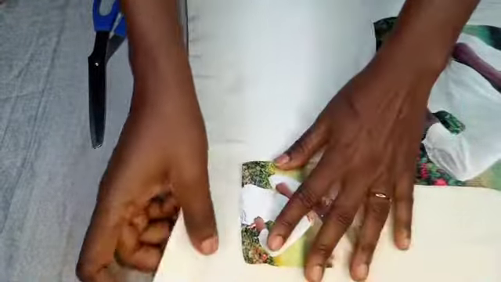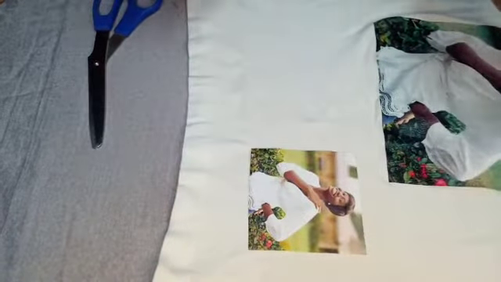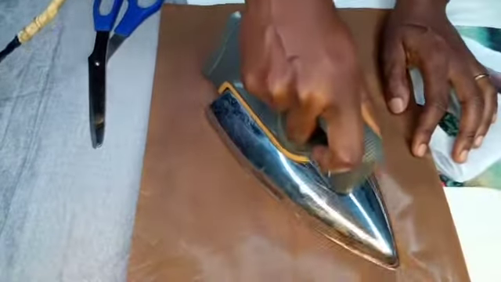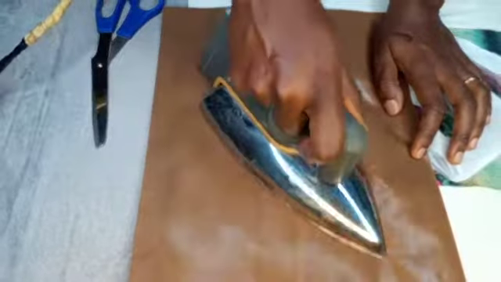So you bring out this, then I'll just place it directly on my cloth this way. Then I'll place my Teflon on it. Then I'll iron. So you can see the difference between transfer paper and opaque paper.